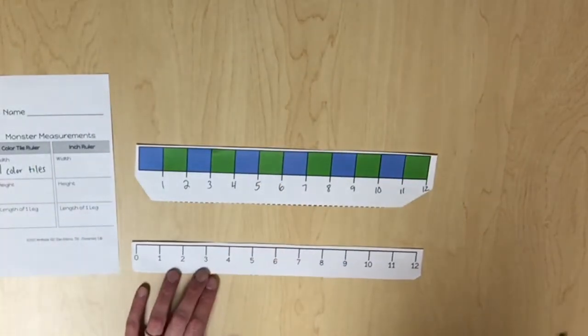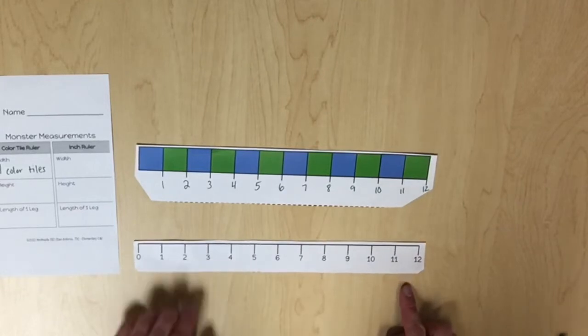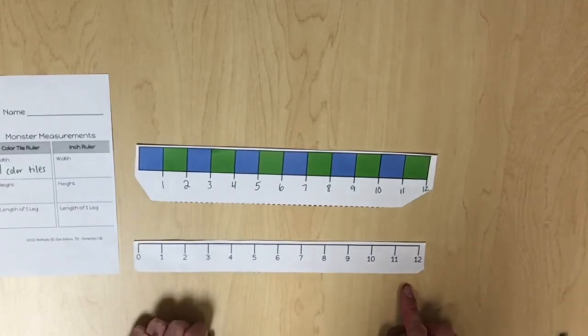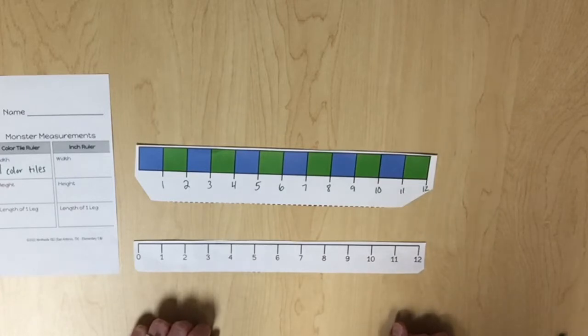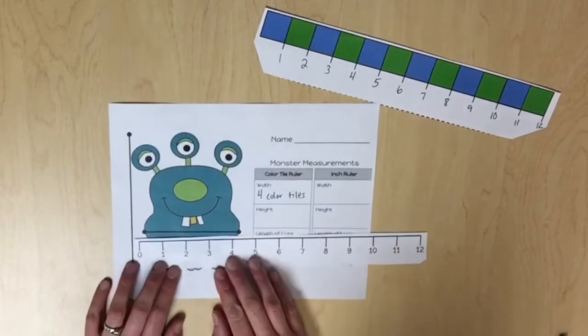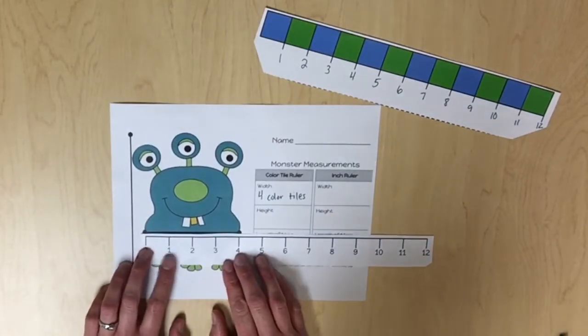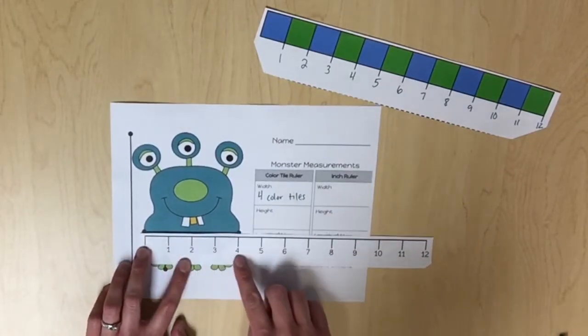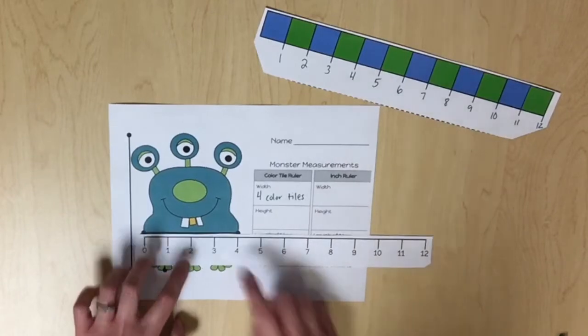Students will also be introduced to an inch ruler. This ruler has 12 inches labeled but does not have any of the tick marks between the whole inch units that are found on standard rulers. Students should measure the length, width, and height of the same objects or images they measured before. Using the inch ruler, again, the monster has a width of about 4 inches.